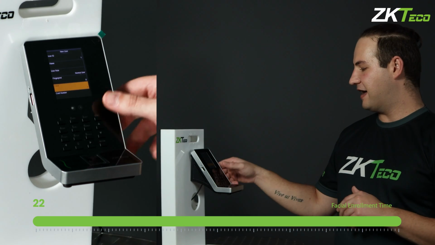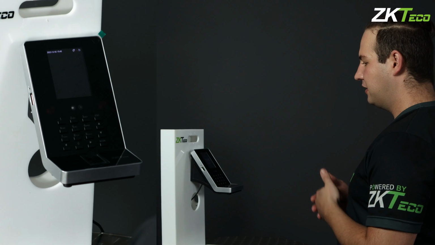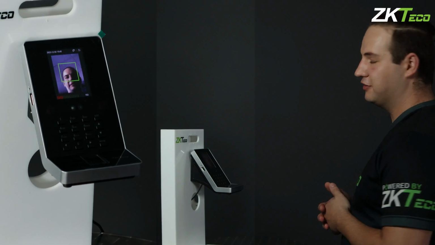And it's as easy as that. So once you're done, you just exit the menu and you're ready to verify on your MULTIBIO 600 device.